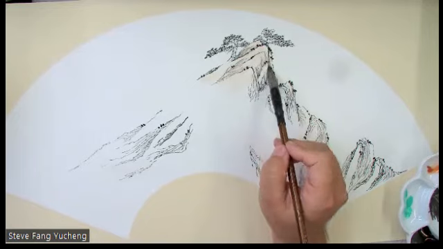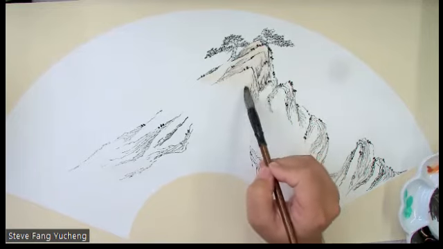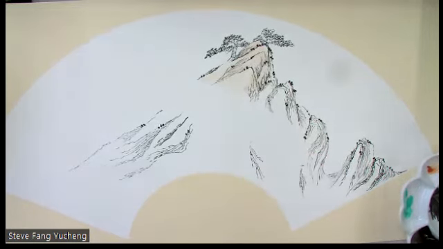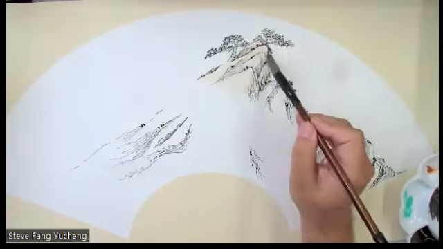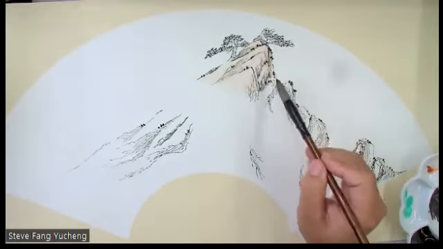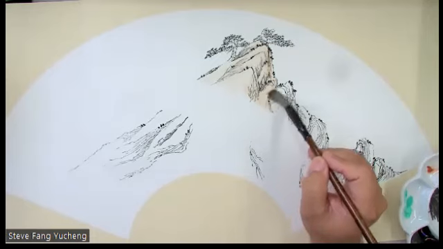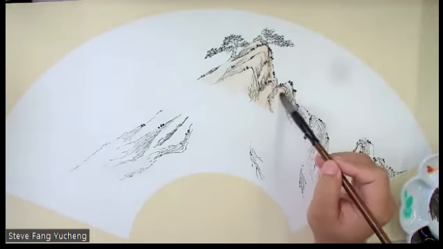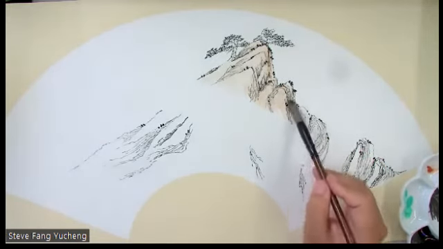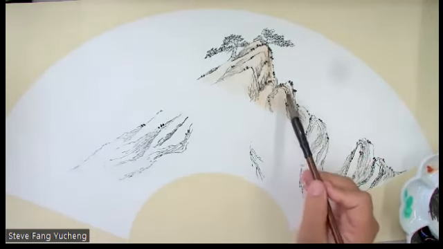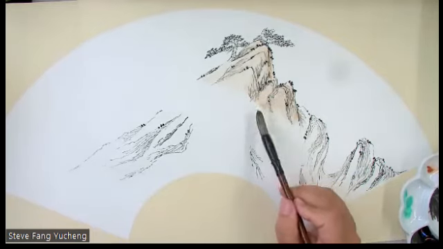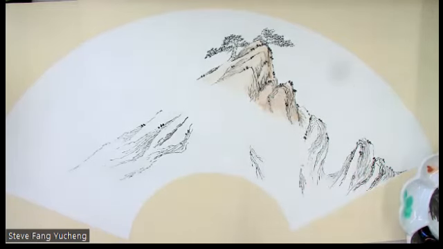Then coloring over. When you're coloring over the ink, here's the thing. Because some of the cards or the rice paper are very different, if you find out your ink is coming out because of the water, normally because when you have a lot of water, right, it will be like that.